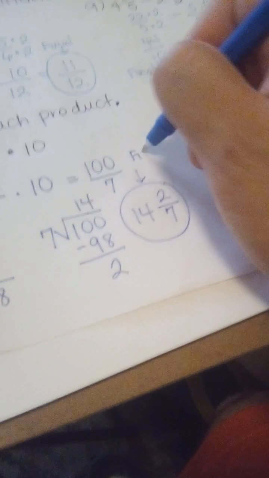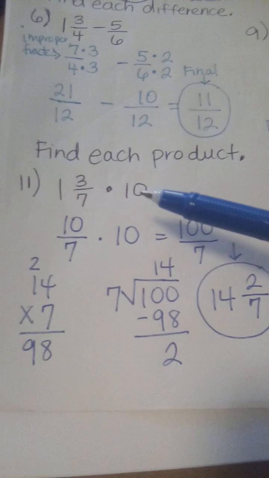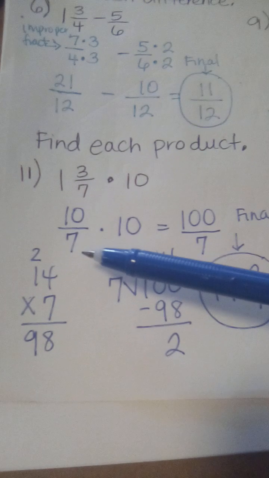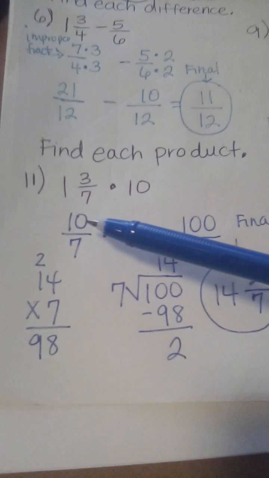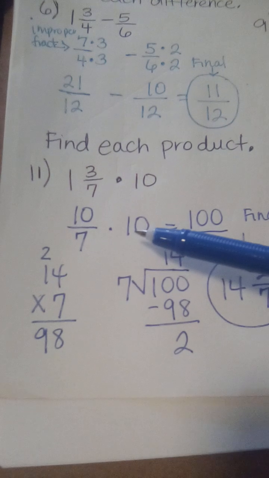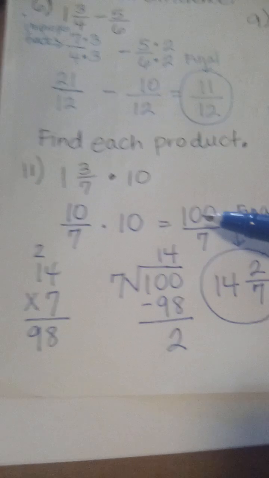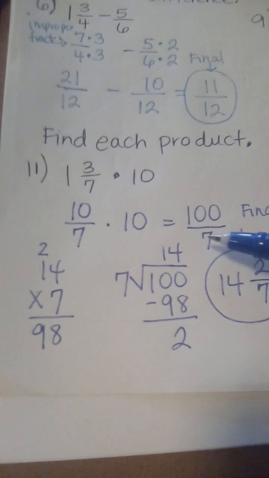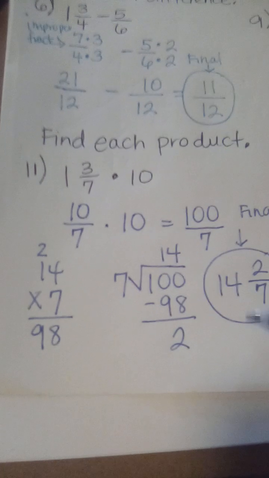That is a final answer, everyone. So when you receive a mixed number times a whole number in the first problem like this, convert the mixed number into an improper fraction. Then take the numerator times the whole number, which gives us the answer at the top, and we leave the denominator alone. And then we convert this into a mixed number.